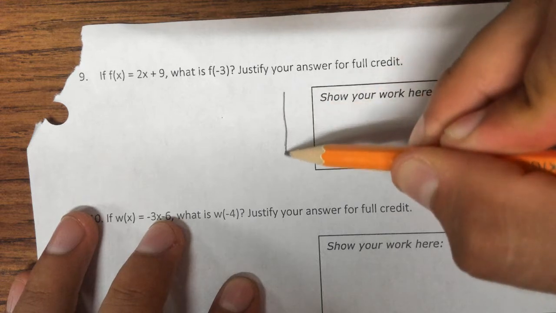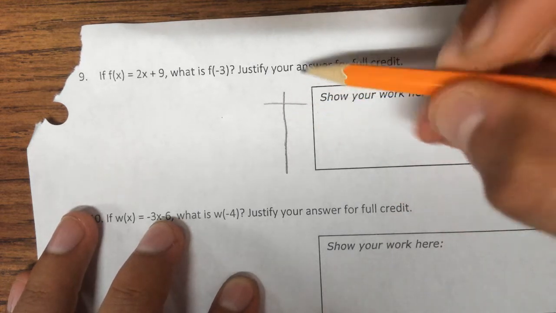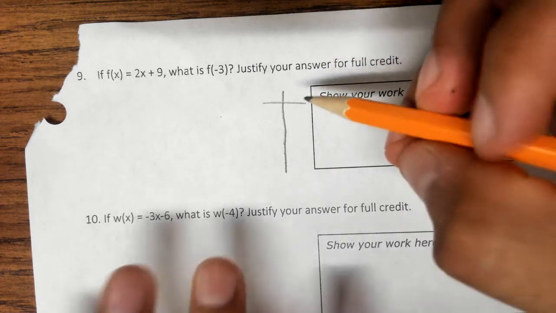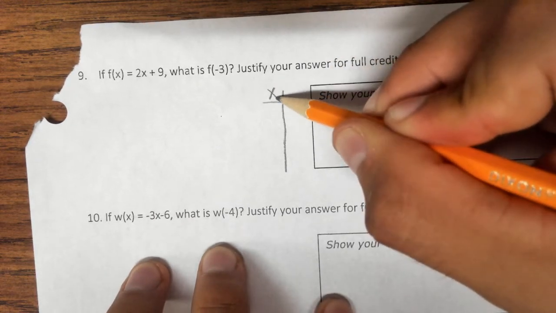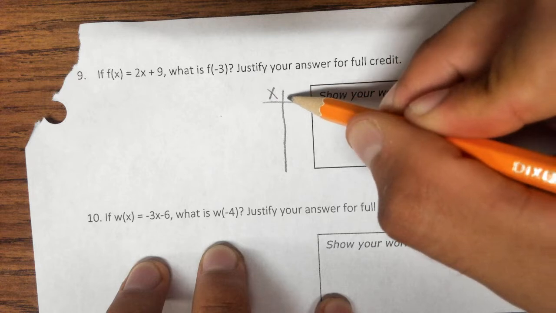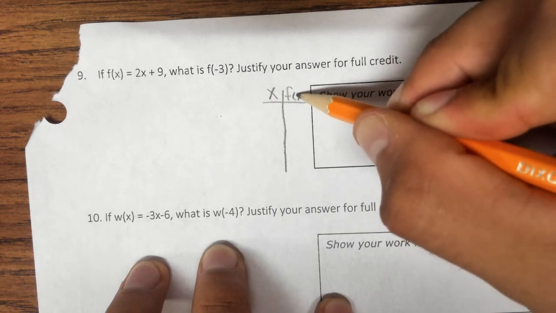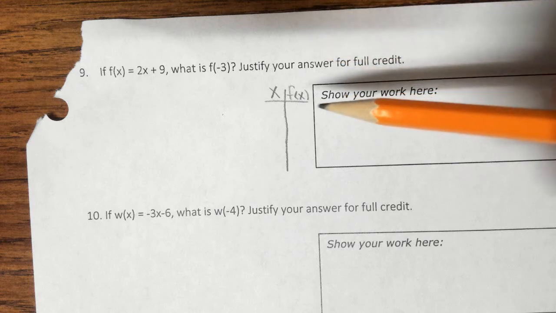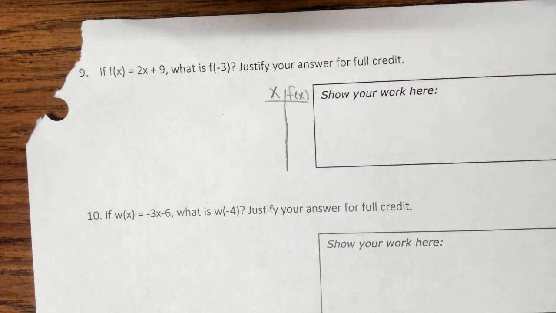So you would draw your table. This is the way that I teach it. Maybe your teachers taught it a little bit differently, but the way that I teach it is we draw our table, we write x on one side and not y on the other, but f of x. Remember that f of x and y, they're the same thing. In fact, I always say that f of x is just a fancy y.